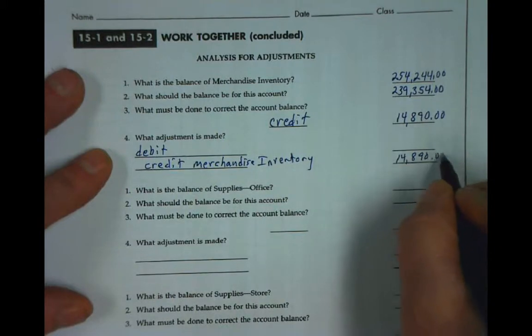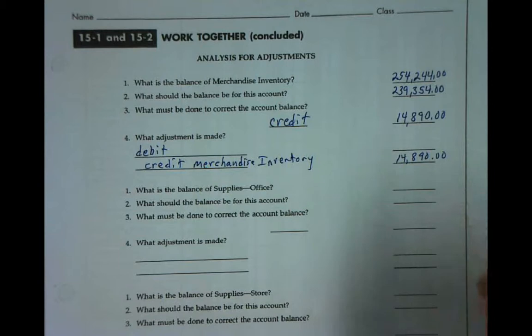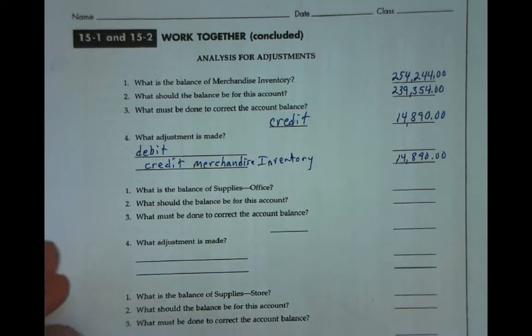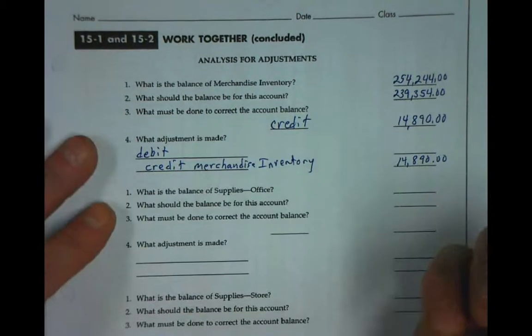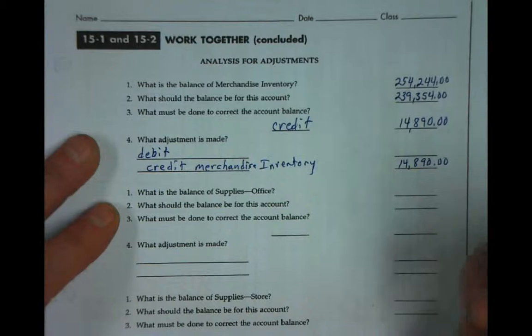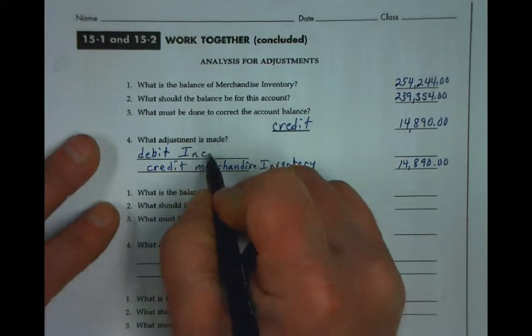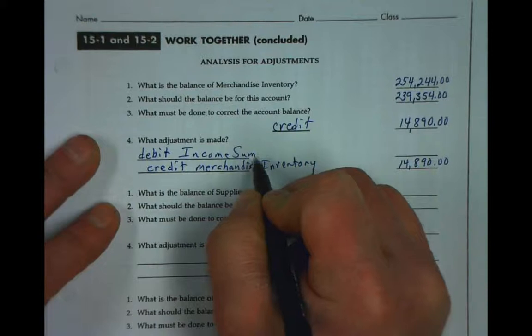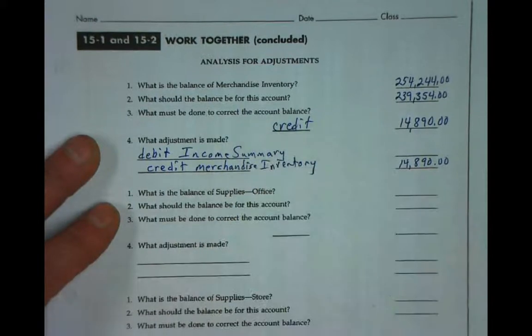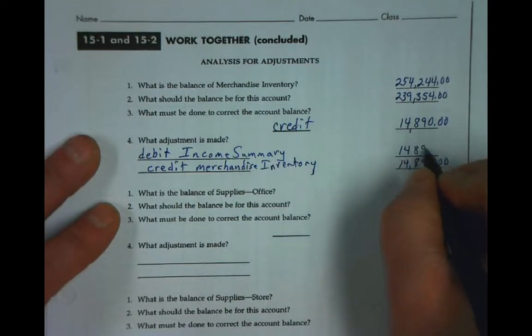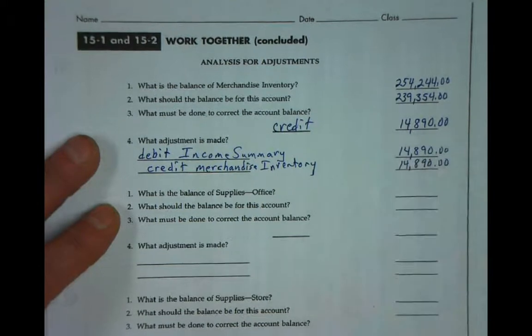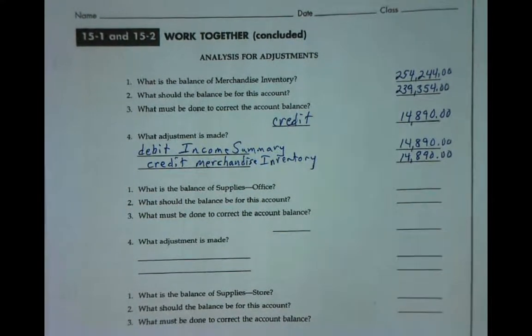Now we have to figure out the amount for the debit. If you look back, it says that when an account requires an adjusting entry that does not have a related expense account, the temporary account Income Summary is used. Since we don't have a merchandise inventory expense, we use Income Summary, and that is $14,890. So that's our analysis of this adjustment.